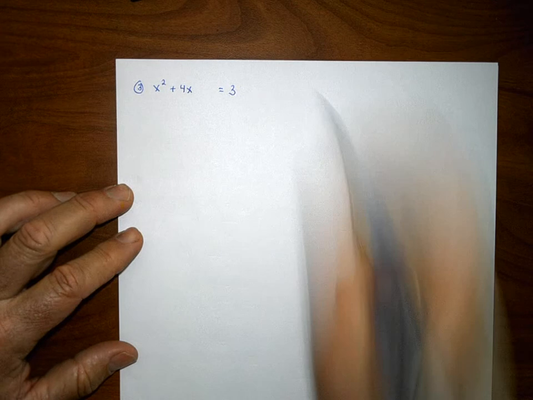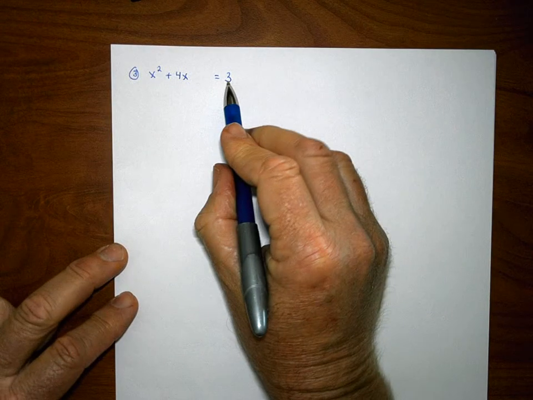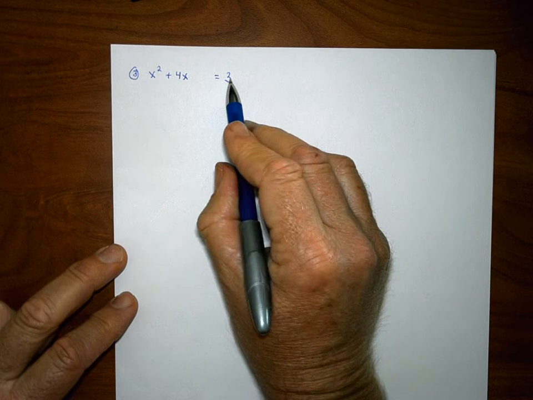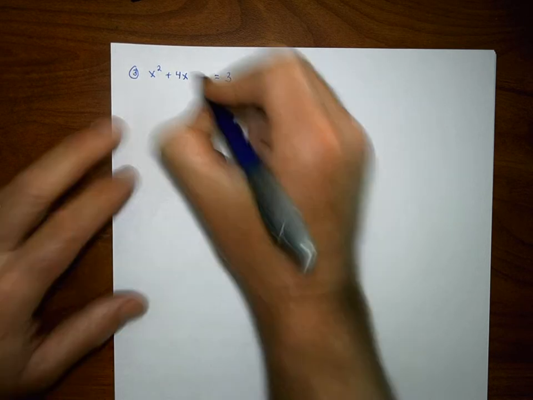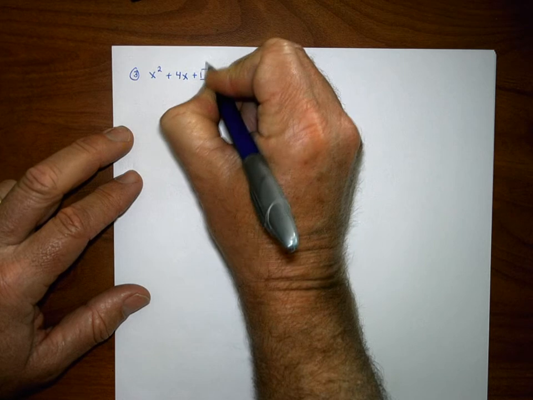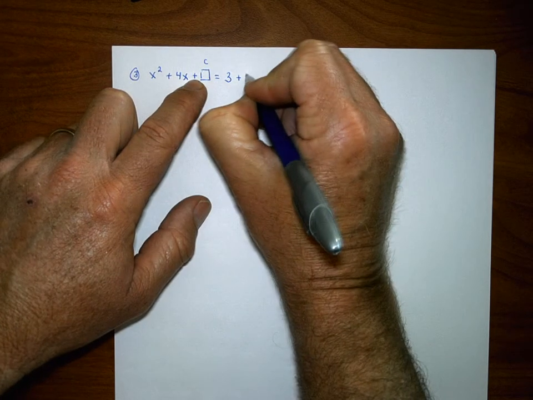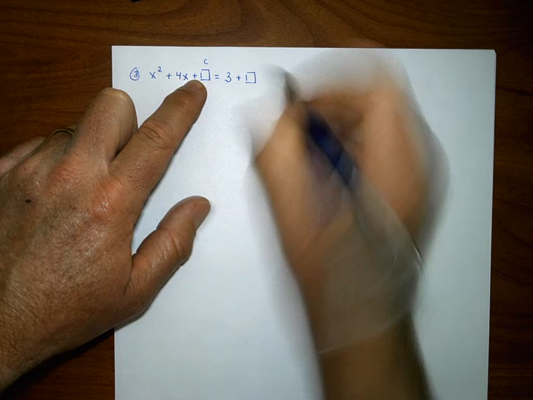So once again, in this example, notice that the c value's already moved over to the right side, so you don't have to move it over. Okay, but what I'm going to do is create a new c value. Now, once again, you're going to add whatever the new c value is. You have to add it to both sides of the equation.